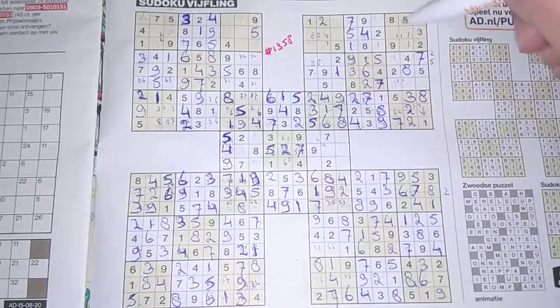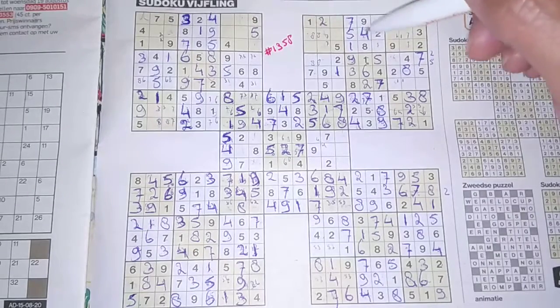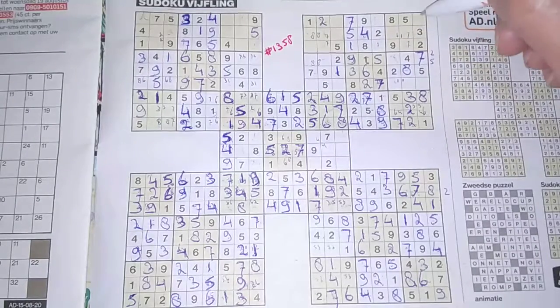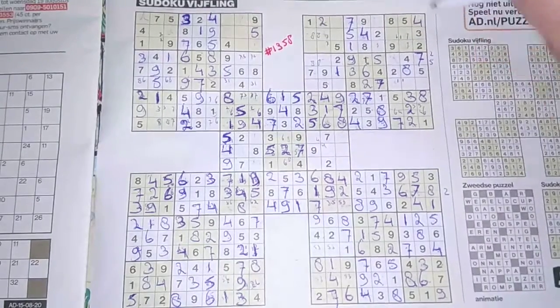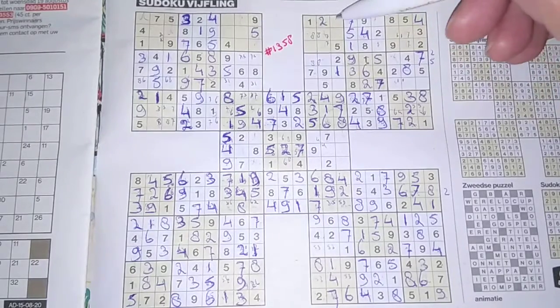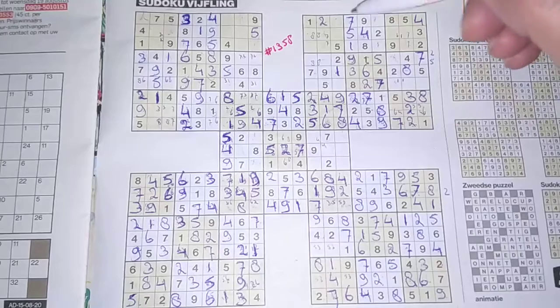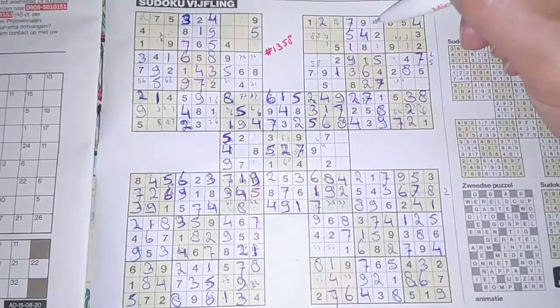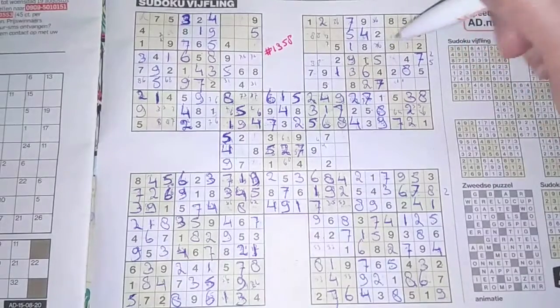1, 7, the 4 is missing. We have a 4 here, so no 4 in these 2 boxes, therefore no 4 in those 2 boxes. 1 box left for the 4 should be there. 2 boxes left in the first row for the numbers 3 and 6. 3 and 6. Let me mark them, 3 and 6. This is also 3 and 6.